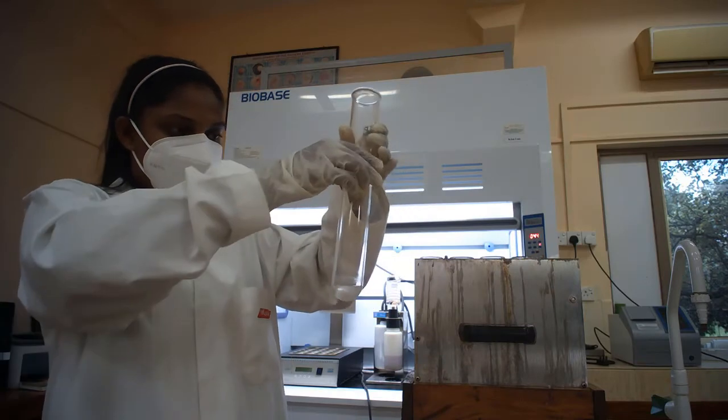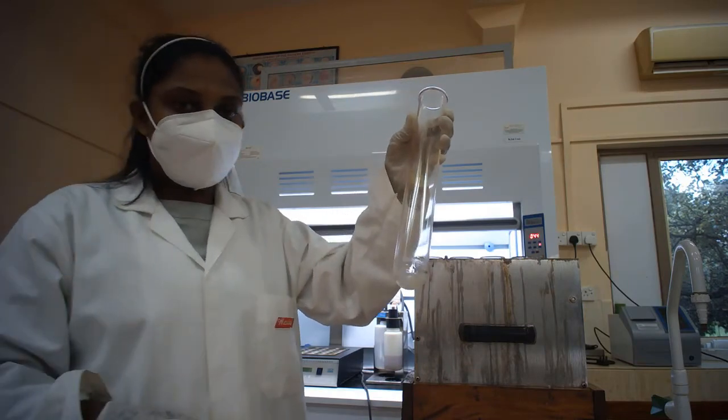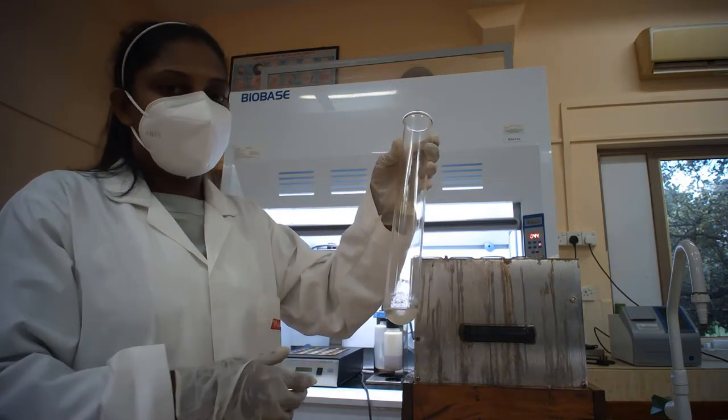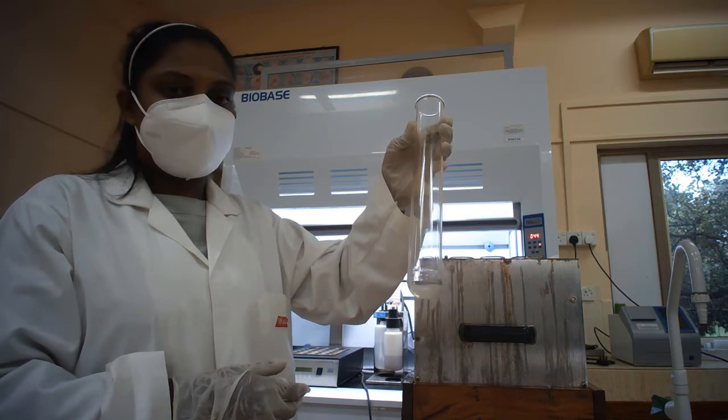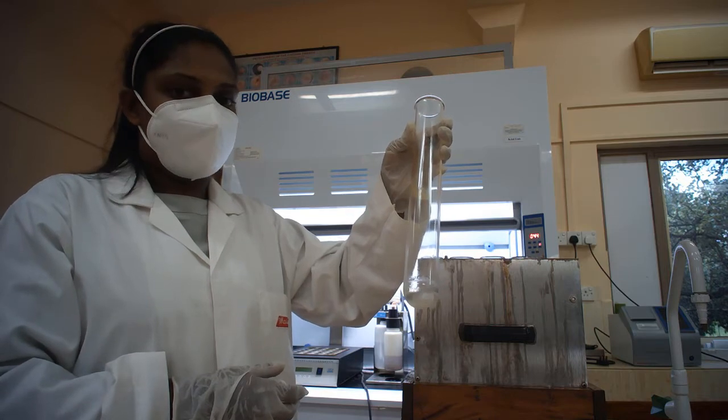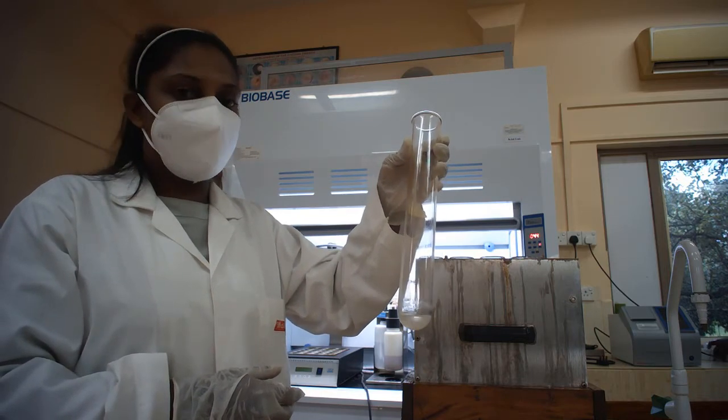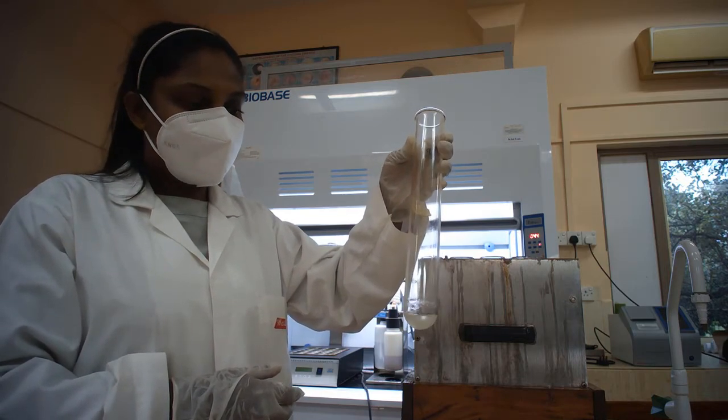In here you can see the solution is very clear and transparent. If the digestion has occurred well, you should get this kind of clear solution. If digestion has not occurred well, the solution might not be clear.